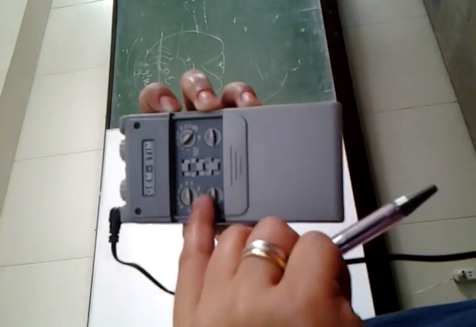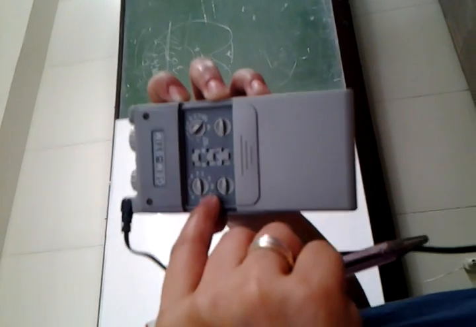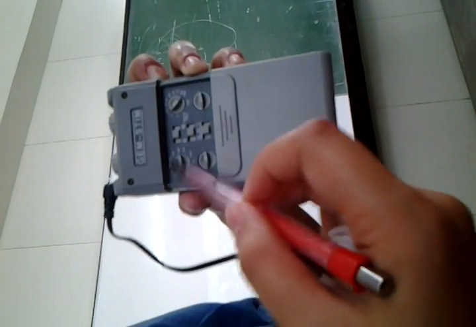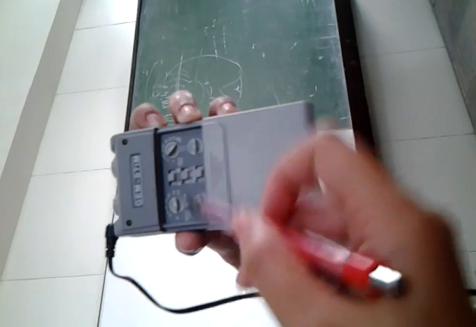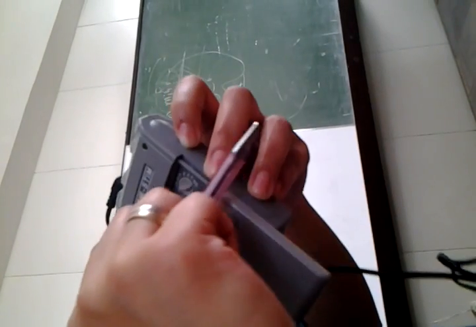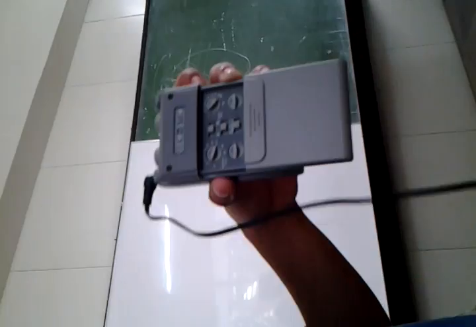So let's use 100 kHz, and then you're going to set your pulse width. Basically, if you are going to use higher frequencies, the pulse width is lower. If you are going to use lower frequencies, the pulse width is higher. Okay, so inversely proportional. So for example, if it is 100, let's use about 40. Okay, 40 or 45.